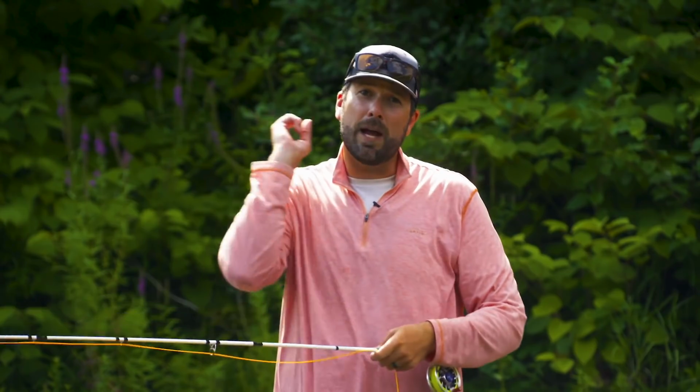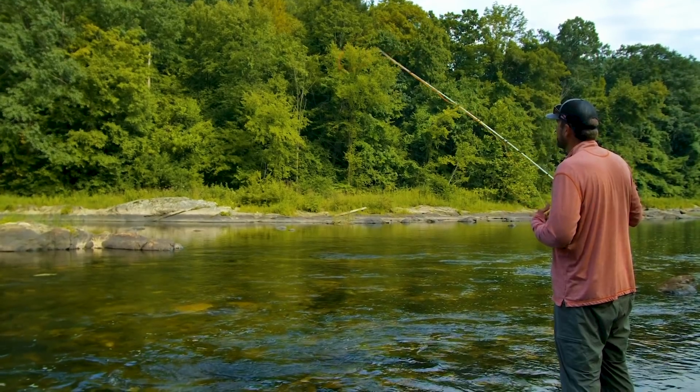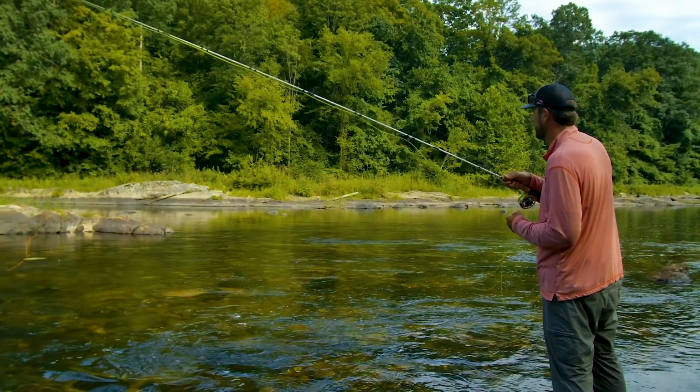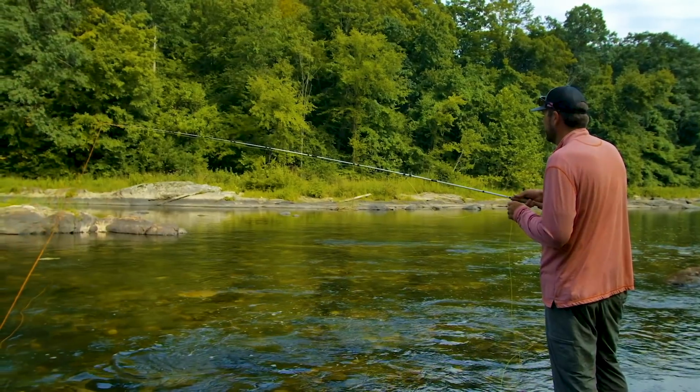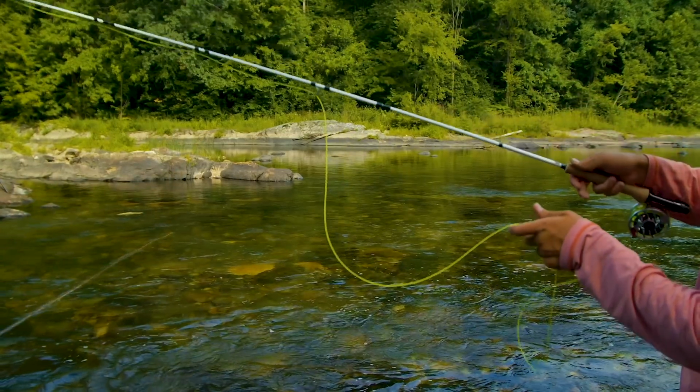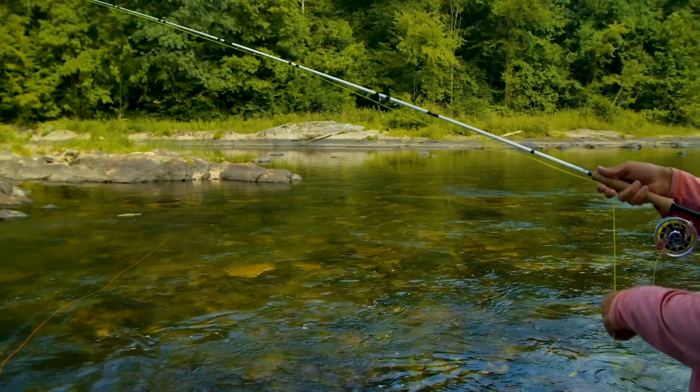Rather than stopping my rod and lowering it down, I like to stop my rod and raise it up a little bit higher. That's going to put less line on the water, giving you a little less drag, a little less belly, and a little bit of a longer natural drift. So I'm going to make my cast, I'm going to stop my rod high, sweep it high, and now I can follow that fly down with my rod a little bit higher.